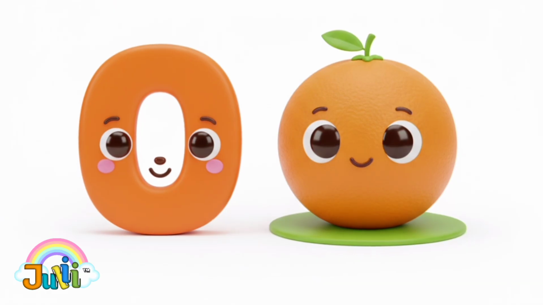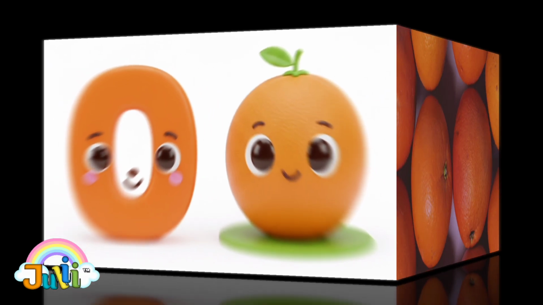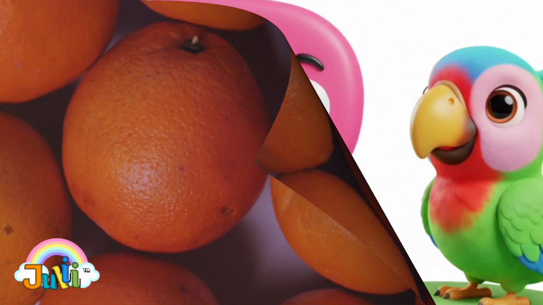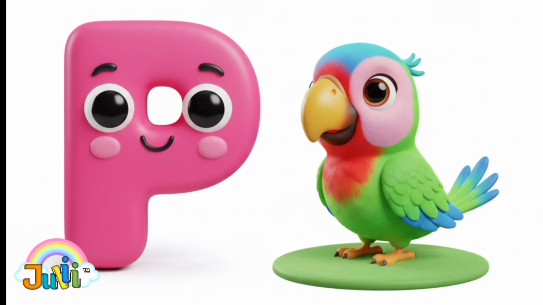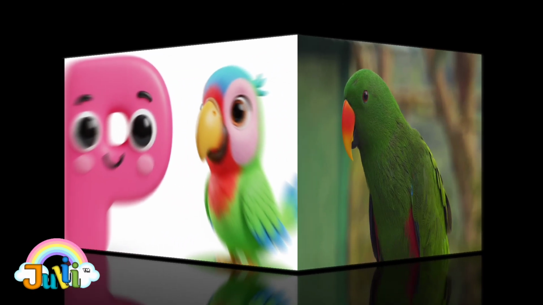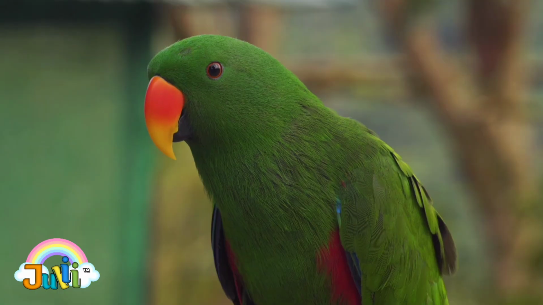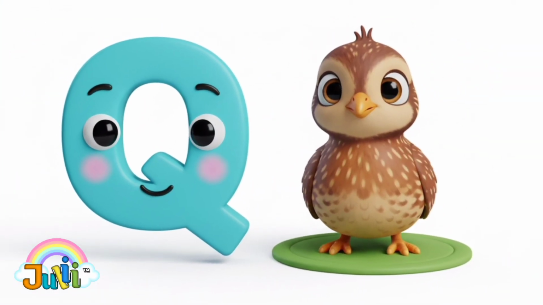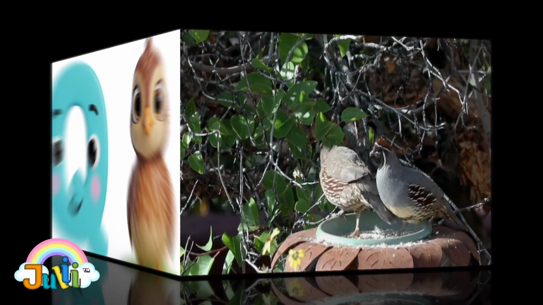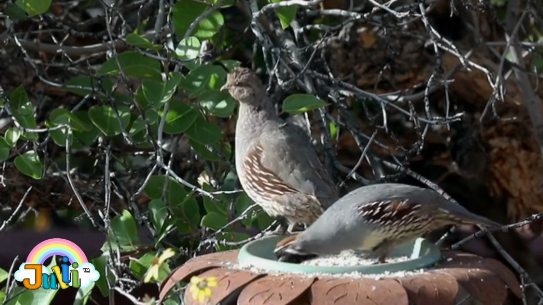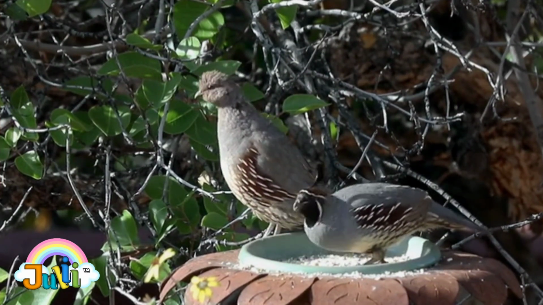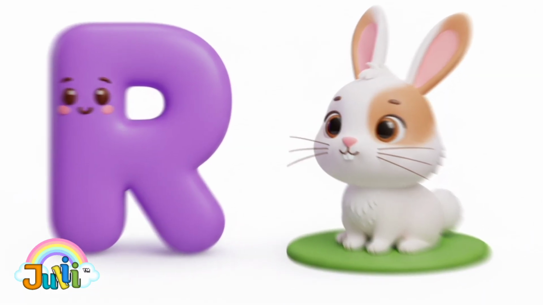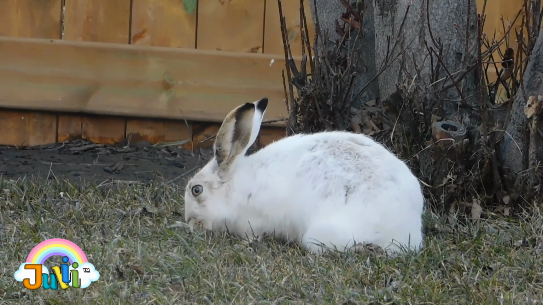O is for orange. P is for parrot. Q is for queen. R is for rabbit.